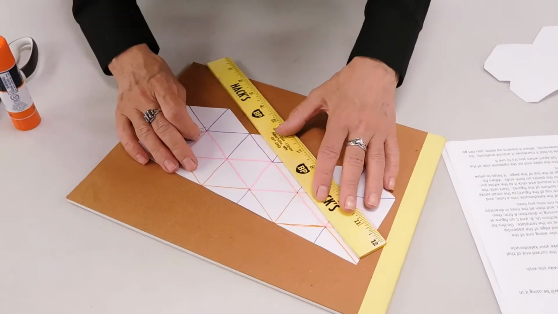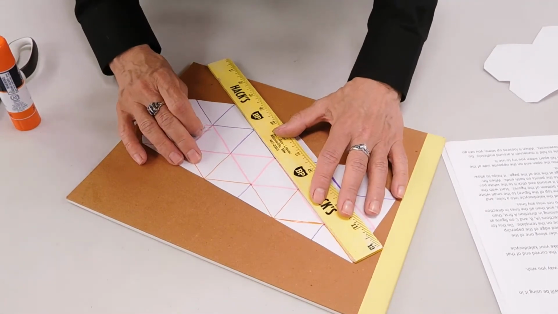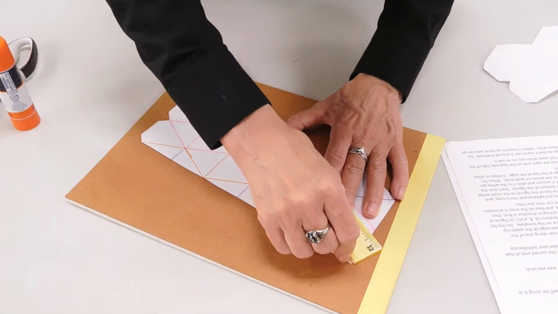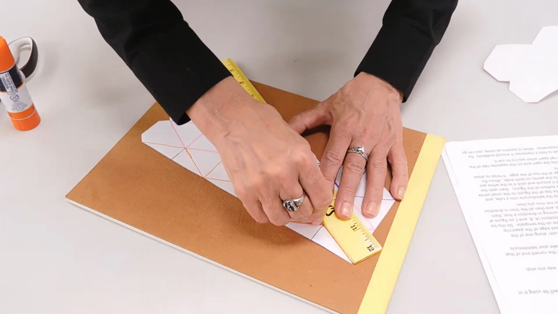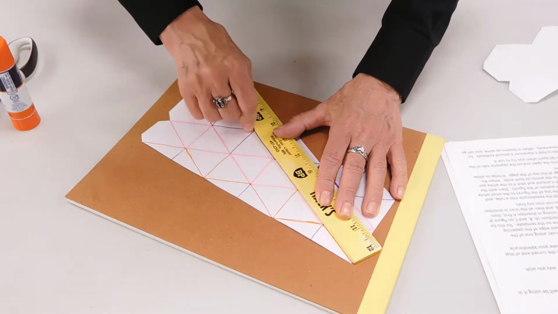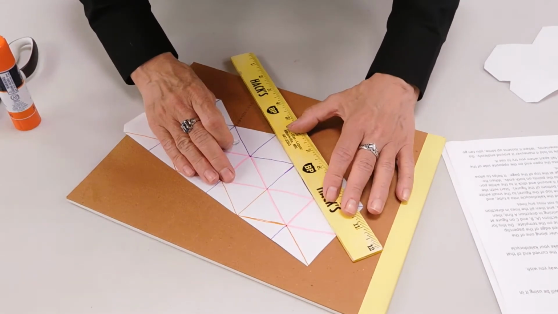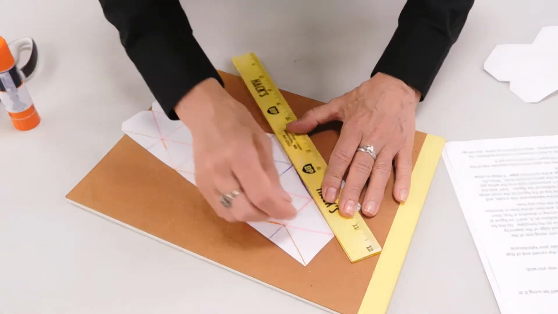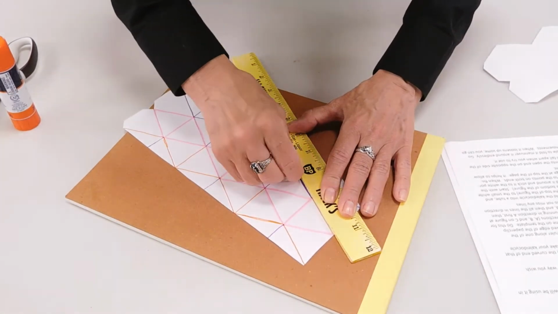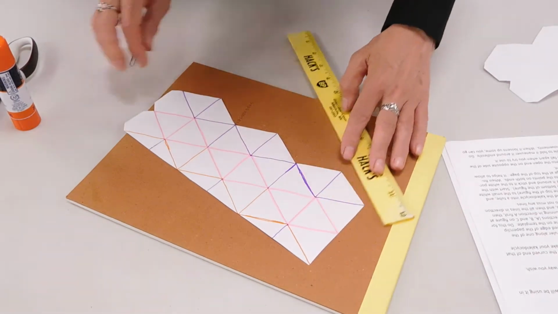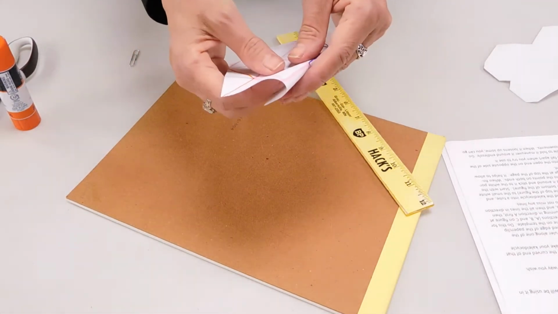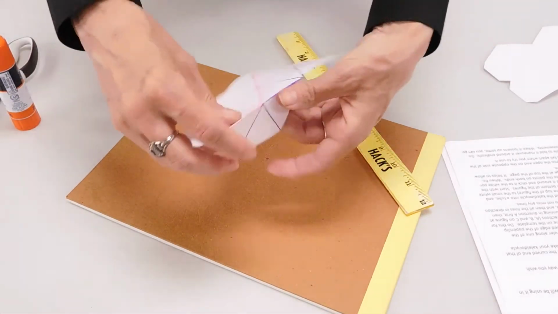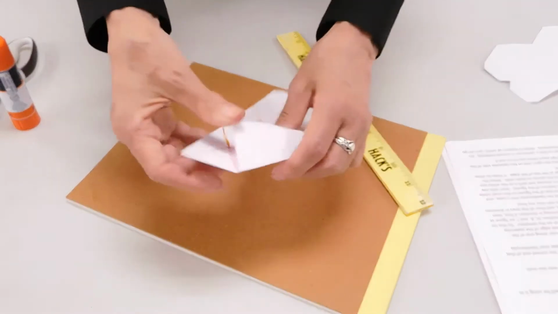And as I finish with the lines going in one direction, I'm going to stop and just fold them over to help make them more pliable.